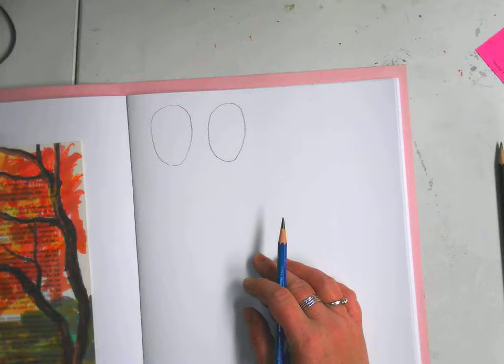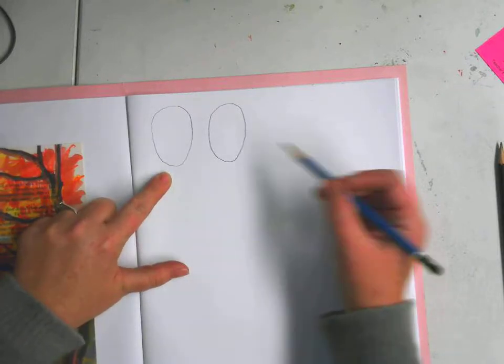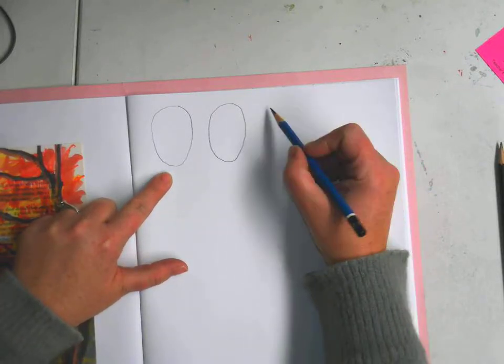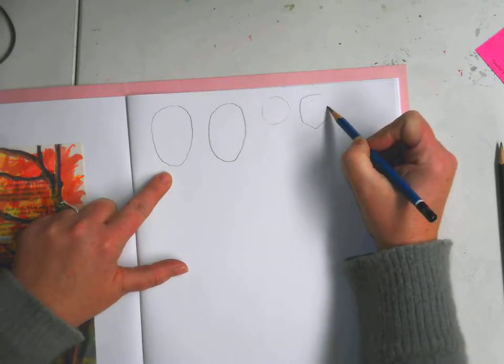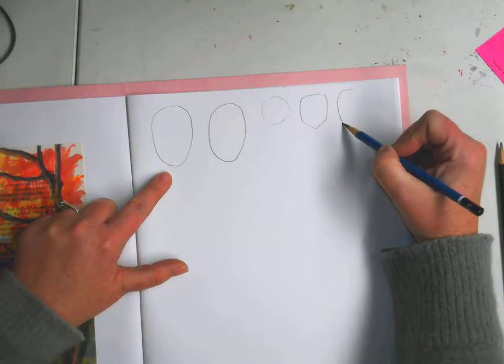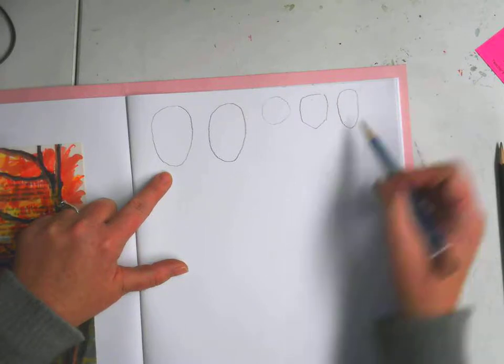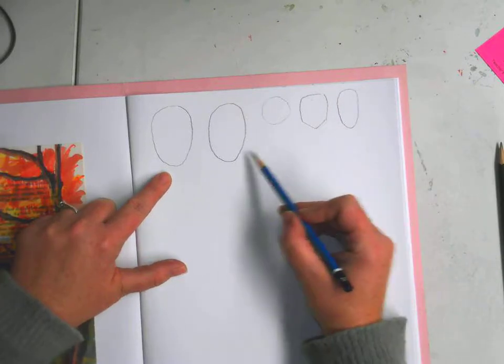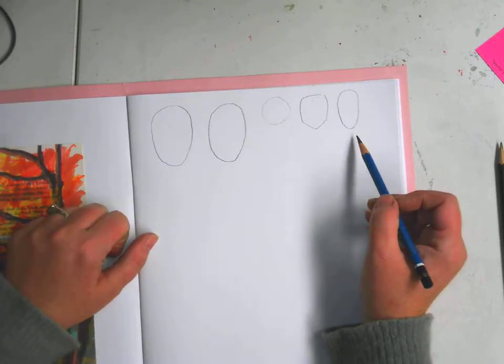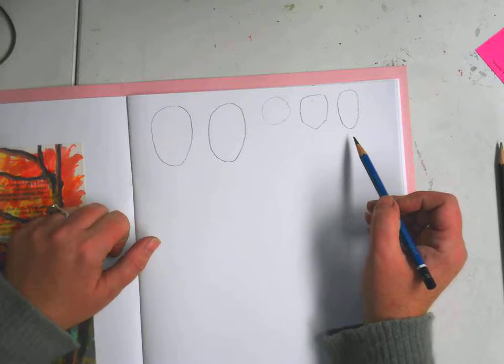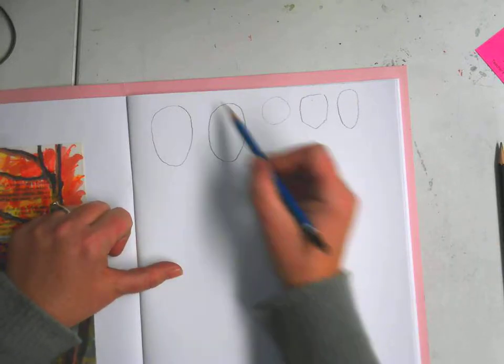The oval can be all kinds of different shapes, right? Some people have faces that are more round. Some people have a jawline that's more square. Some people have faces that are longer, so there's no right or wrong shape oval to draw. Faces come in all different shapes, so whatever oval you make is fine.